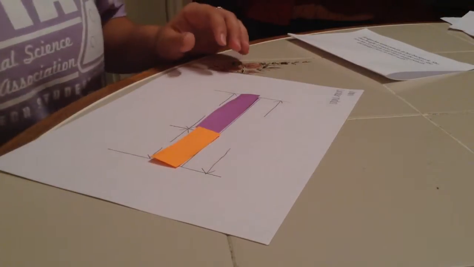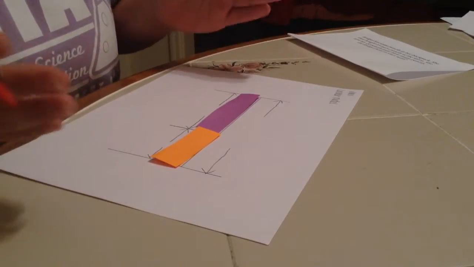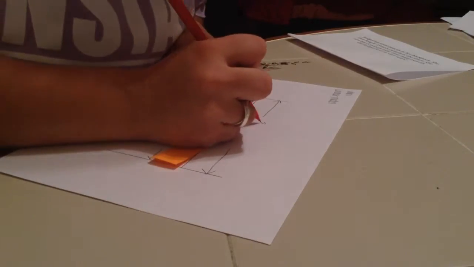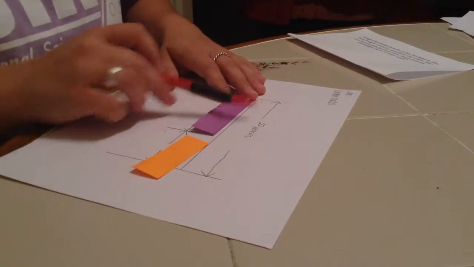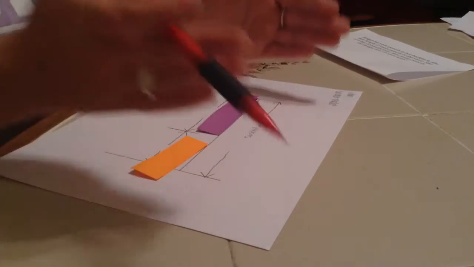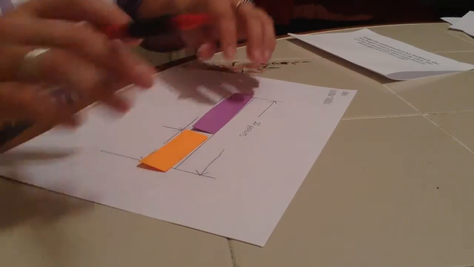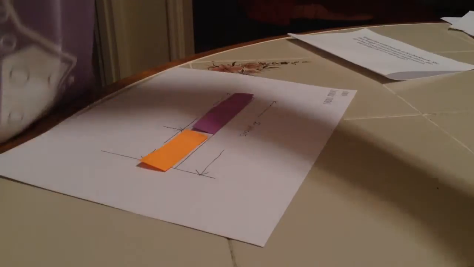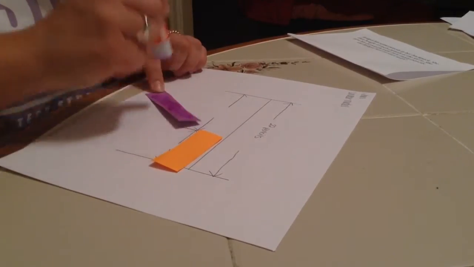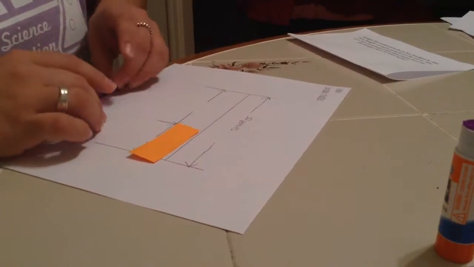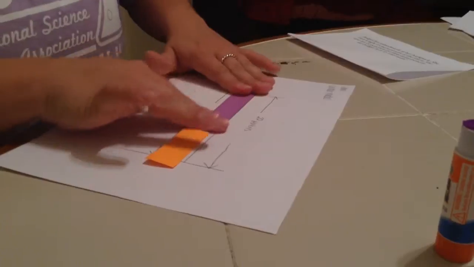Some things we can go ahead and write in our linear model is that we know the total of pencils that she has now, which is 22. We're going to write 22 pencils right here because this whole piece represents the total number of pencils. We're then going to glue our purple piece down because we know that 15 of these are pencils that she bought.